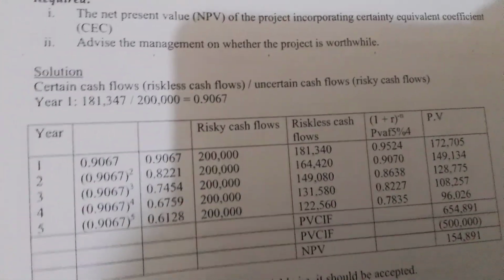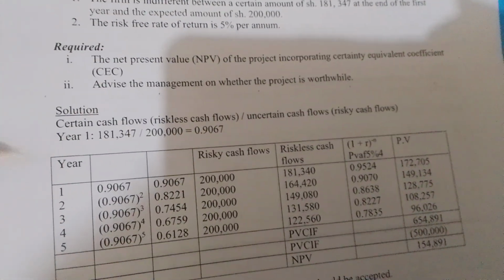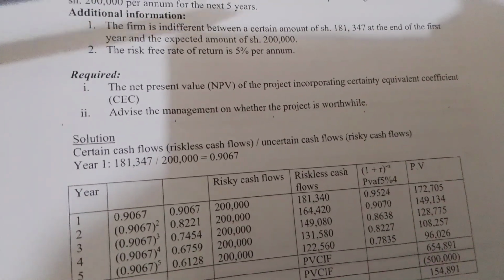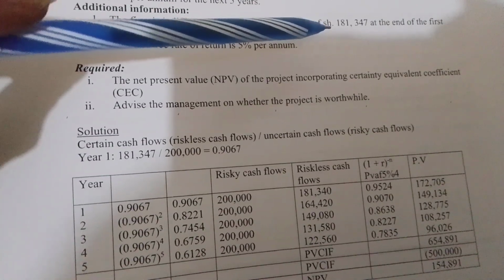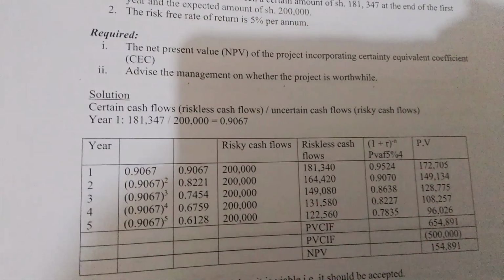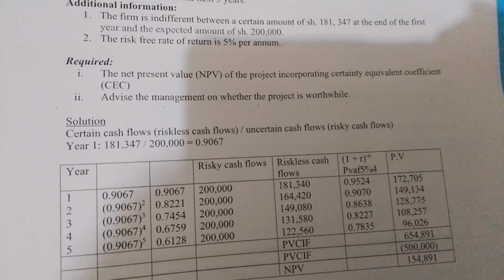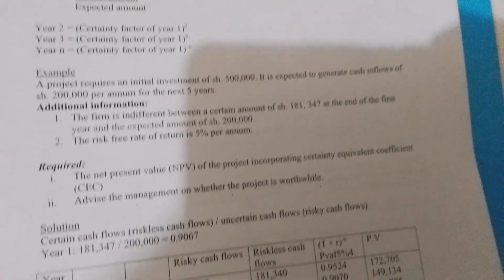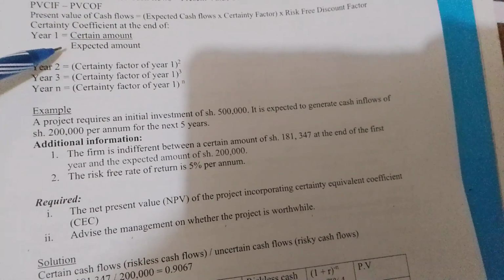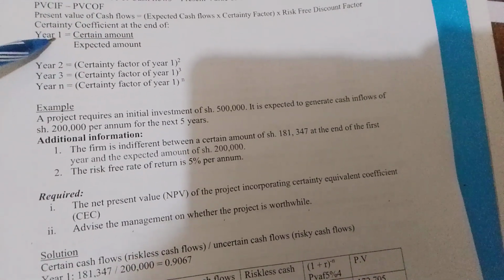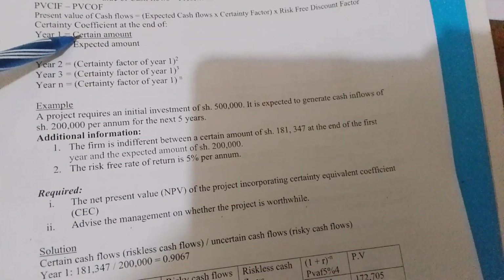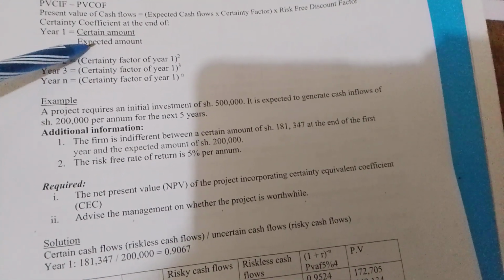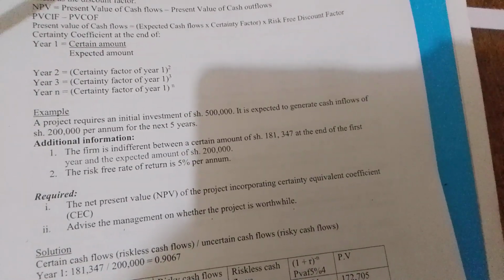Okay, let's go on. In the solution, we take the certain cash flows, which are also known as riskless cash flows. So this 181,347 is a riskless cash flow because we are certain that we will generate that amount. Remember here what you have said for year 1, certainty equivalent: the certain amount, the amount that we are sure of, divided by the expected amount. The expected amount we are not sure of.